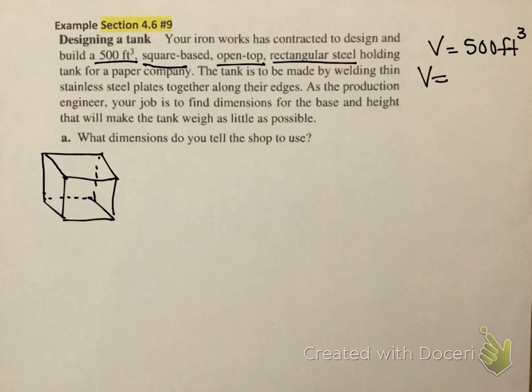And I know that volume is length times width times height. Now, I also know that the bottom is a square. So if I call this L and this W and this H, I know that L is equal to W because it has a square base. I'm going to go ahead and call that X.